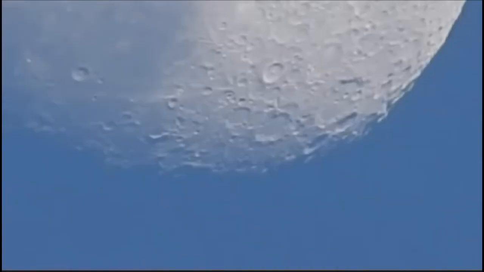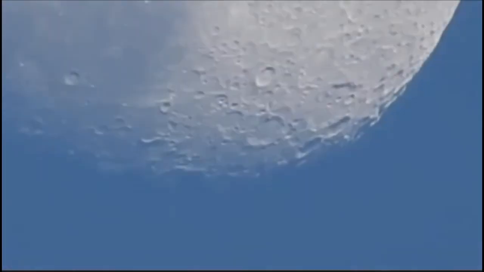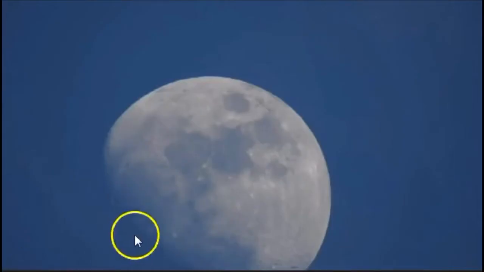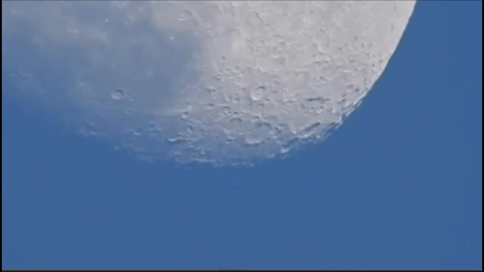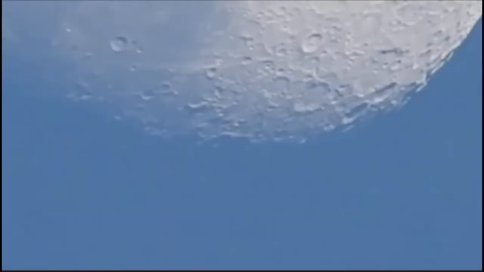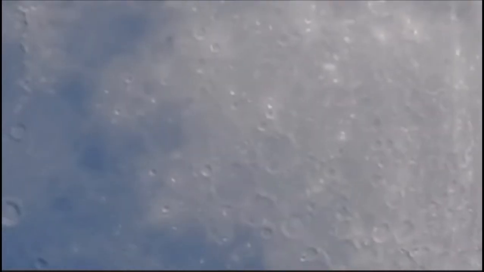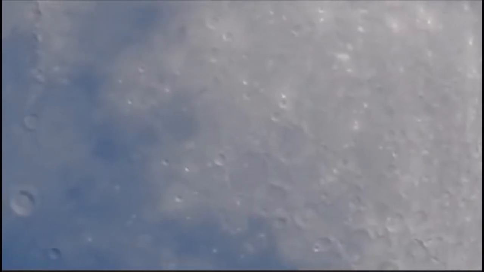Taking a look again, you can see right through it. Okay? Seeing the sky right through the moon. Get a little bit of a close-up again. You can definitely see right through the moon here. Okay? If it was a sphere, this wouldn't happen. Again, the moon is not something that can be landed on.